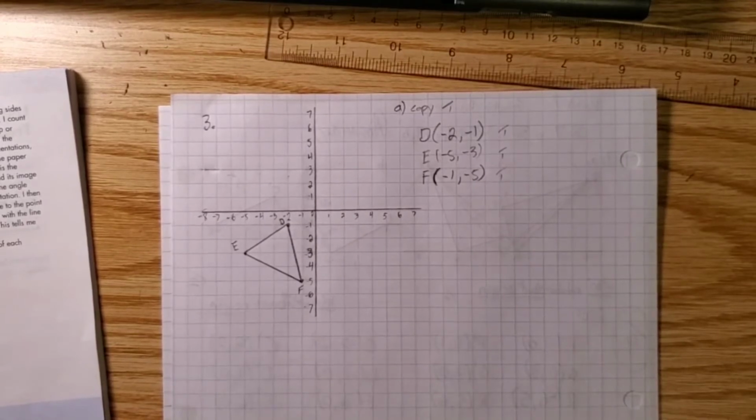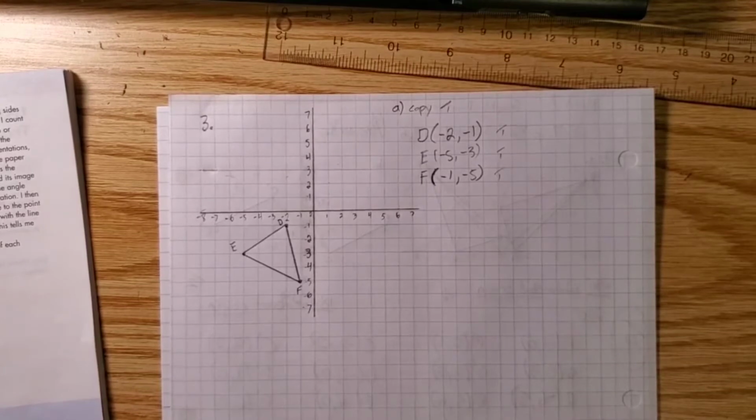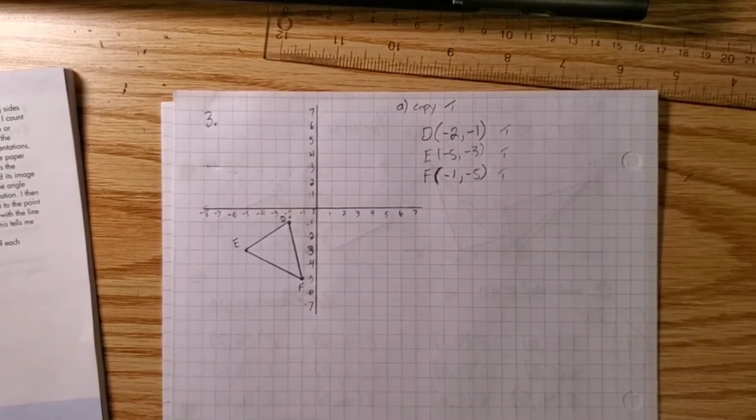Then it says after each rotation, so each time we do something in the next questions, we need to write the coordinates of the image of each vertex and describe the positional change of the vertices of the triangle. So we're going to describe how it changed. Okay, so let's have a look at this.